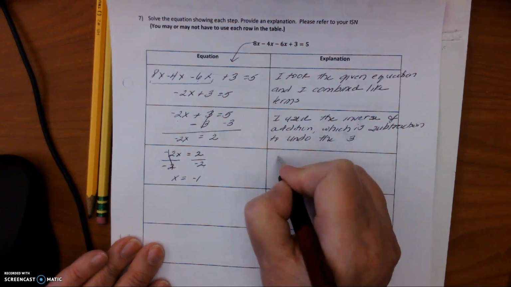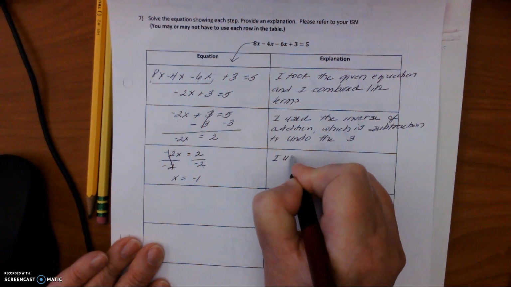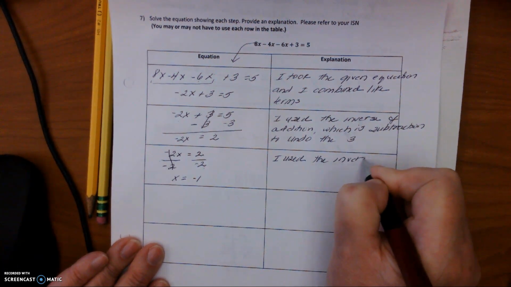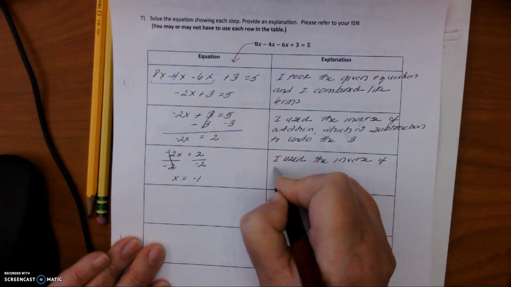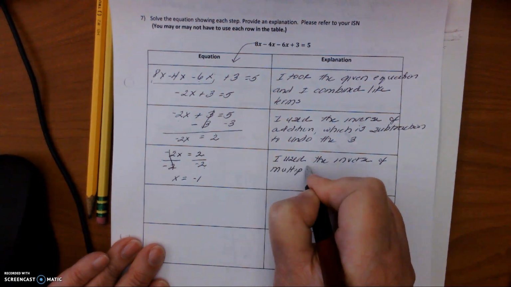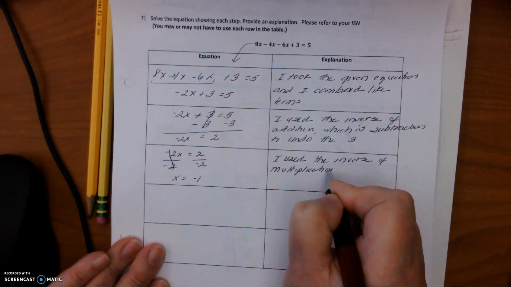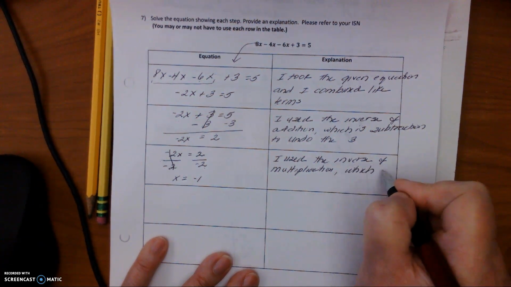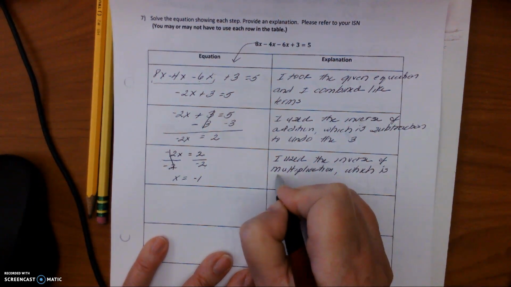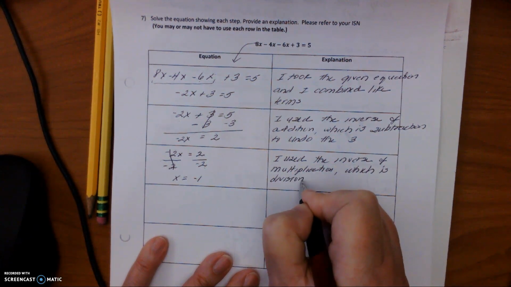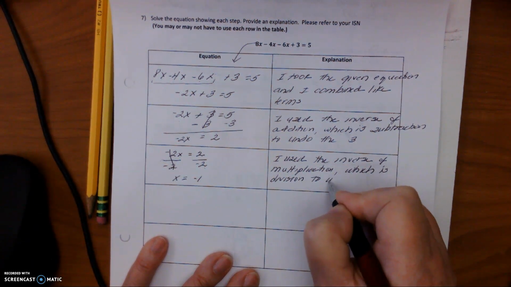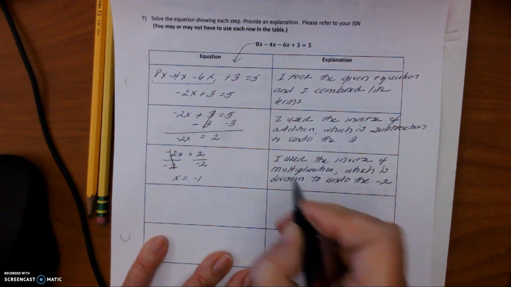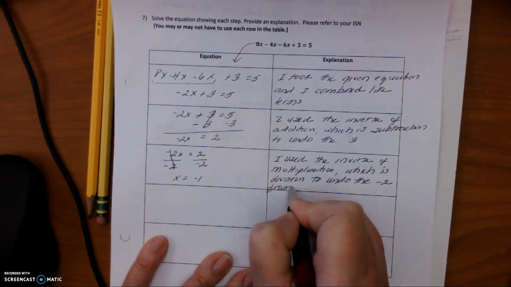All right. And what did I do? I used the inverse of multiplication, which is division, to undo the negative 2 from the variable.